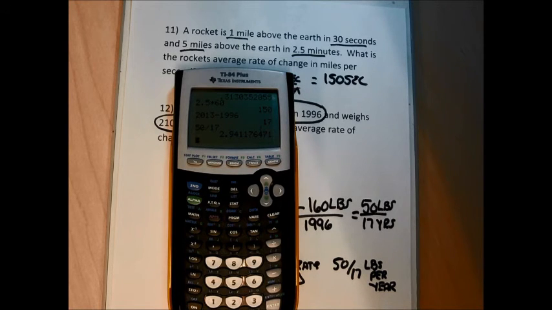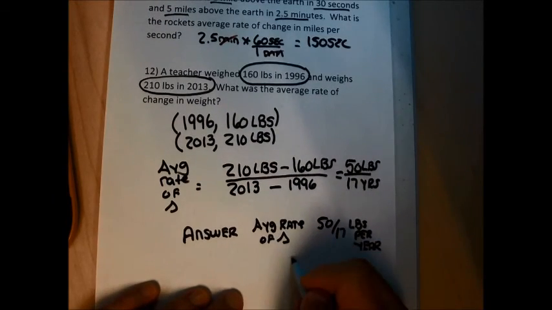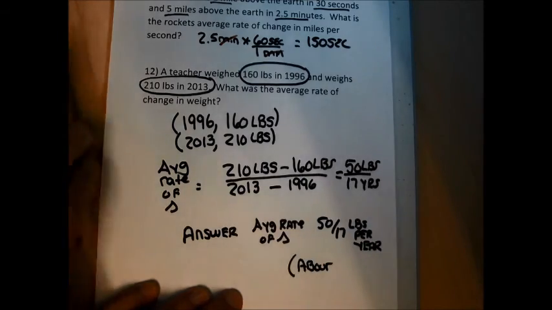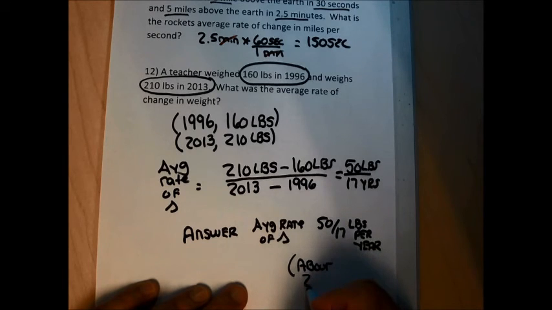You'll never take points off for that. But if you don't like the way that answer looks, you can parenthetically say this is about, and then the 2 decimal approximation is 2.94 pounds per year.